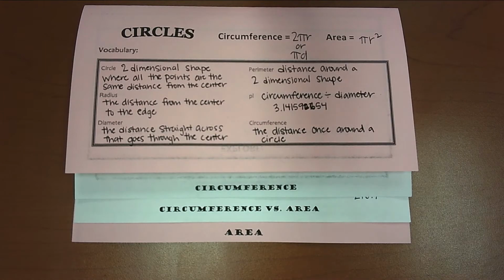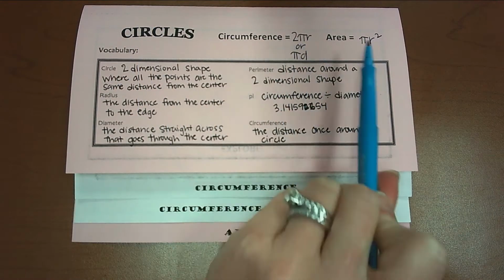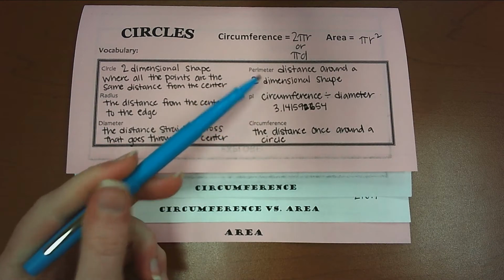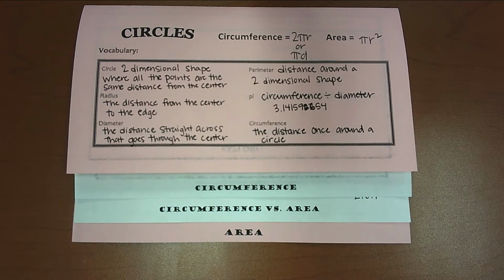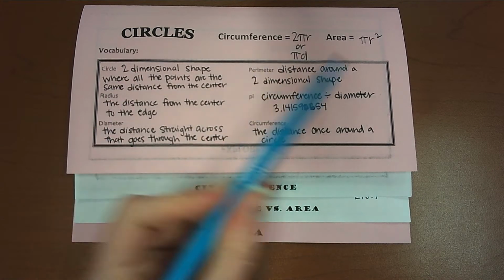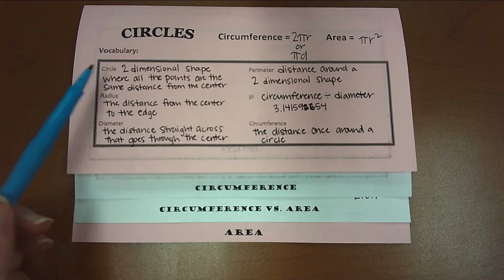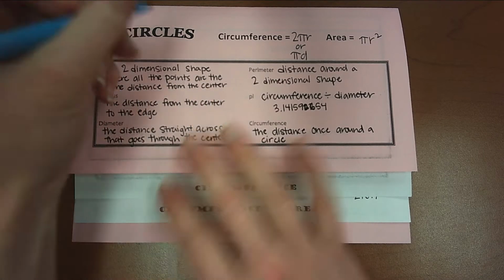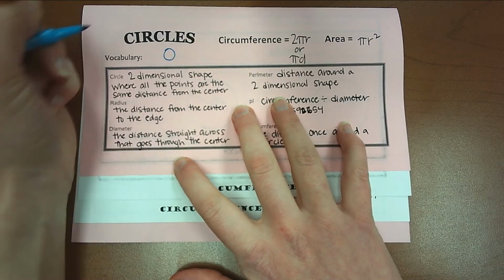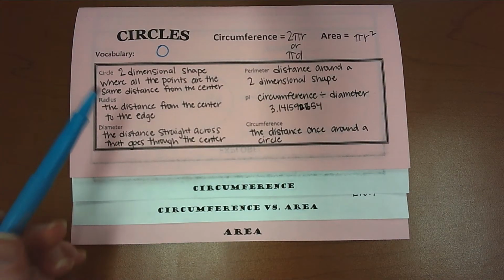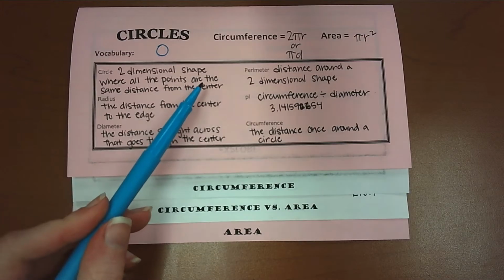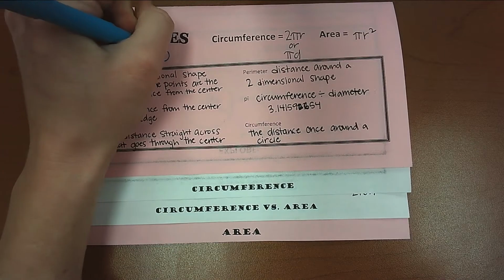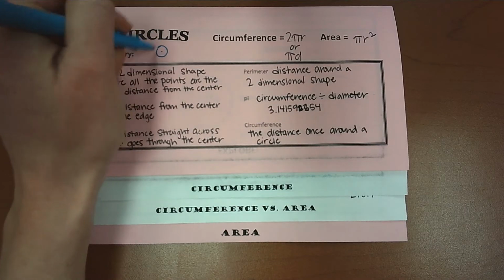Today we're going to be focusing on circles, and we're going to look at circumference and area of circles. So I have a couple vocab terms that I want to help you learn and start to memorize here. A circle is a two-dimensional shape where all the points are the same distance from the center. We all have seen a circle and know what a circle is. We learned that shape when we were young, but the formal definition is there: a two-dimensional shape where all the points are the same distance from the center.